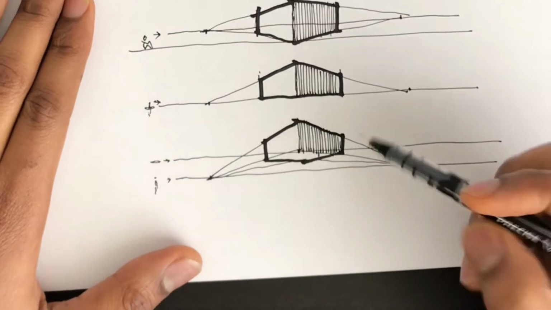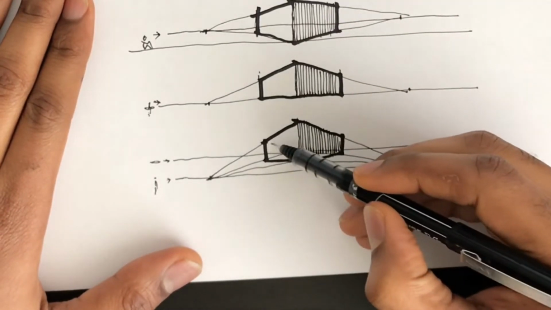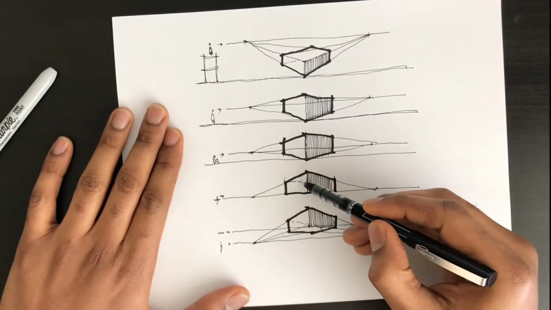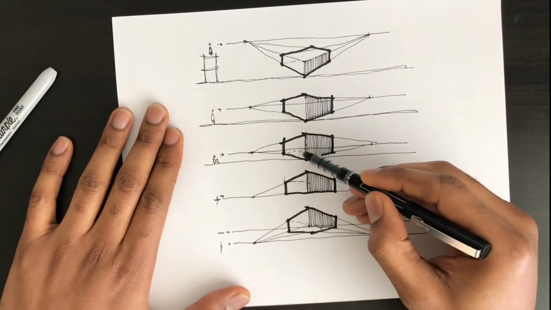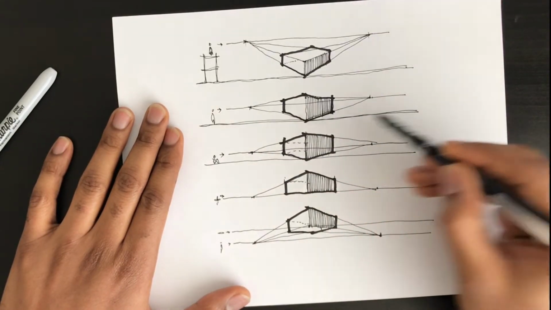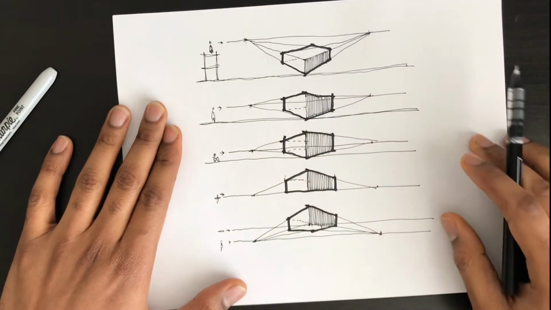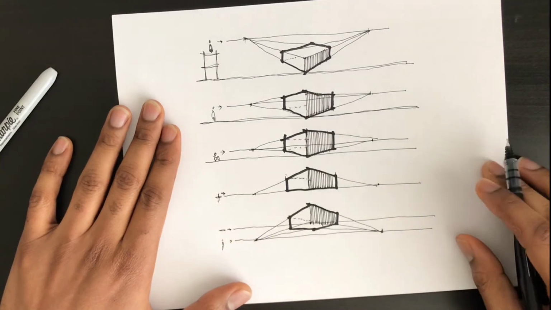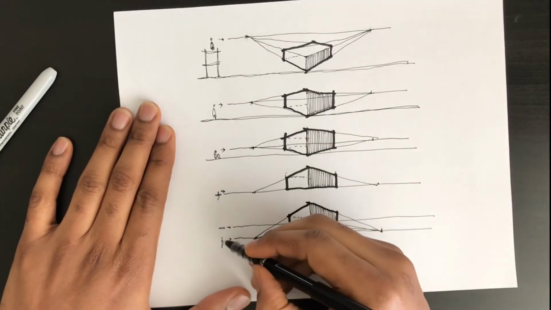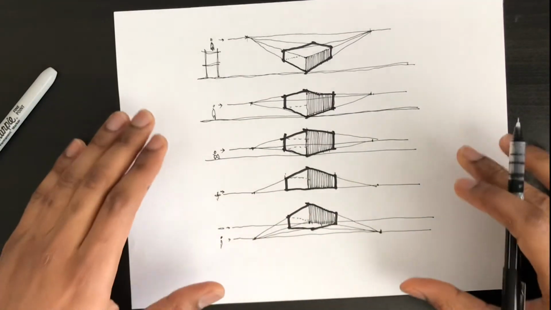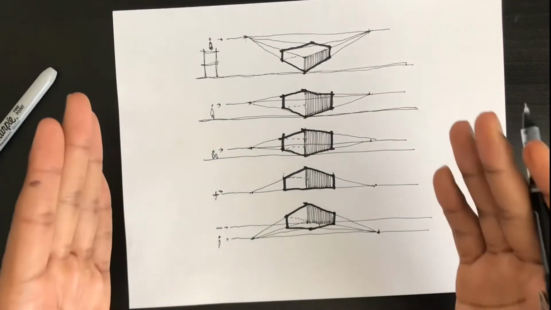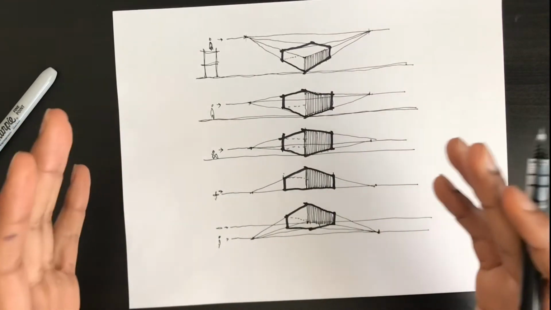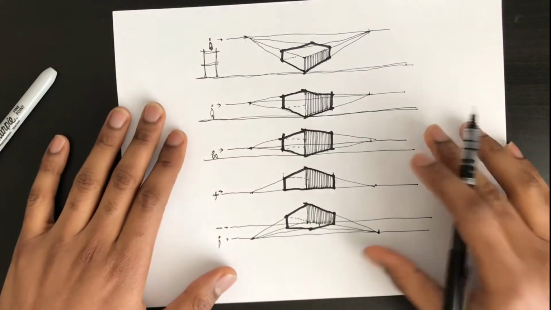This could also be a way to show something that's hovering. If you have a spaceship or UFO, it'll be hovering, and then you would shade the bottom. Does that make sense? This is pretty straightforward. Understanding this would get you the basic fundamentals of perspectives.